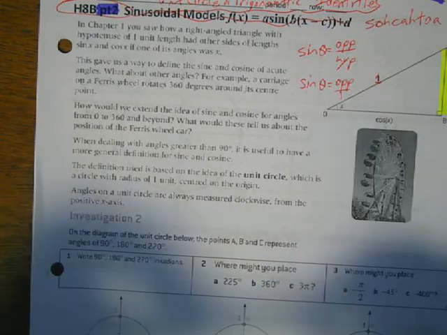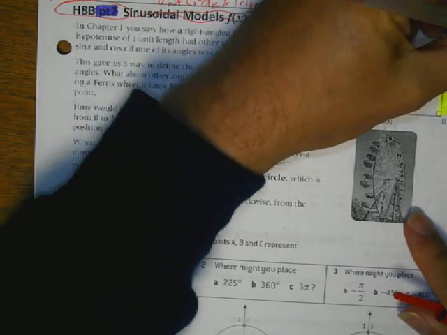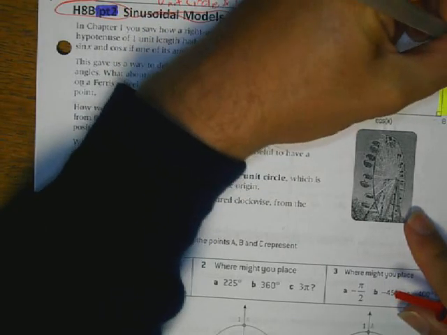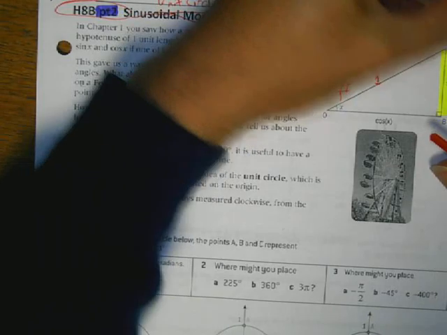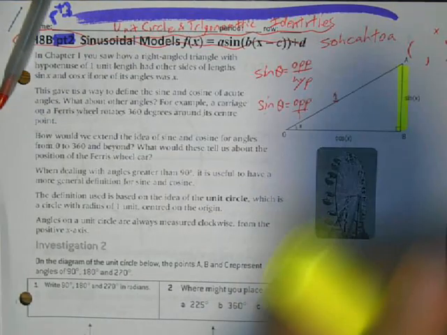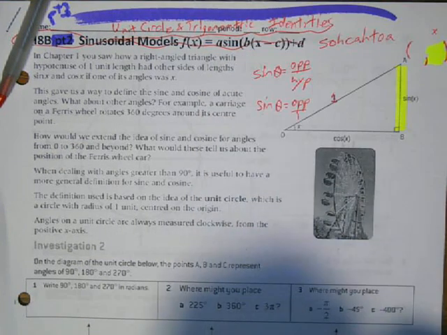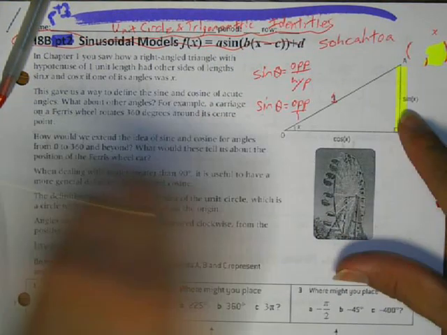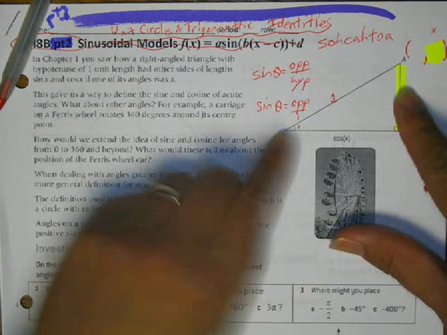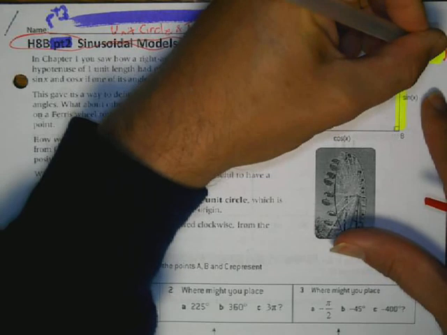And let's talk about cosine. So if I've got a coordinate here, the y value is simply this opposite side, right? From this angle, the y value is this opposite side. So the y value is going to be sine theta.